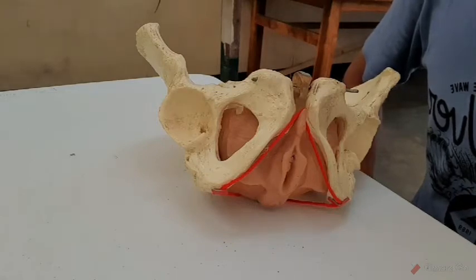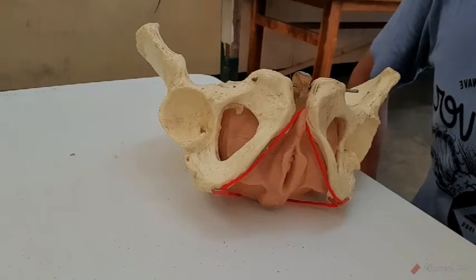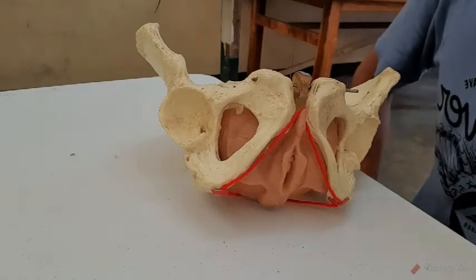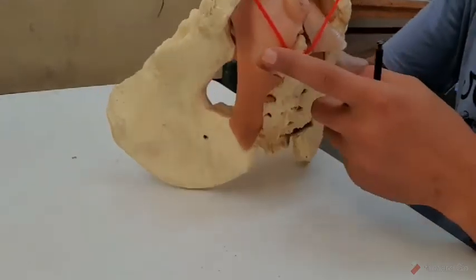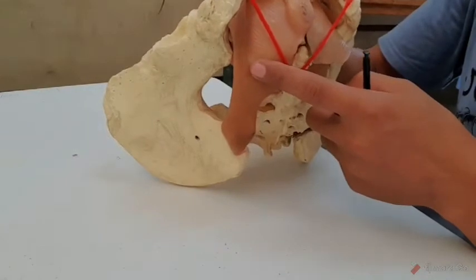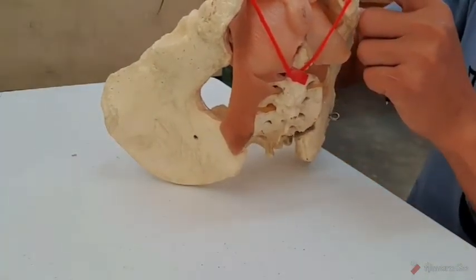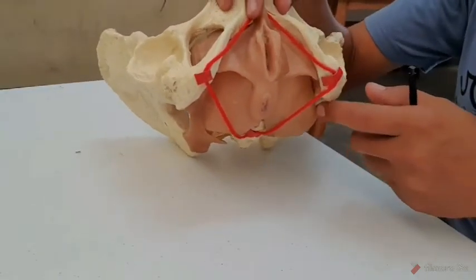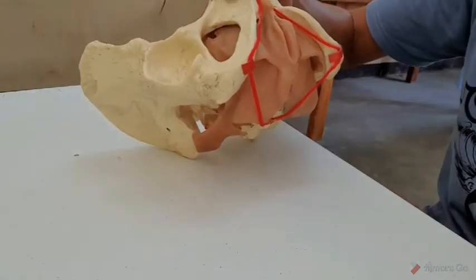The anatomical outlet is formed using the lower border of the pubic bone together with the sacrotuberous ligament. So the sacrotuberous ligament is located on this portion, and the anatomical outlet runs from the two pubic bones going into the sacrotuberous ligament.